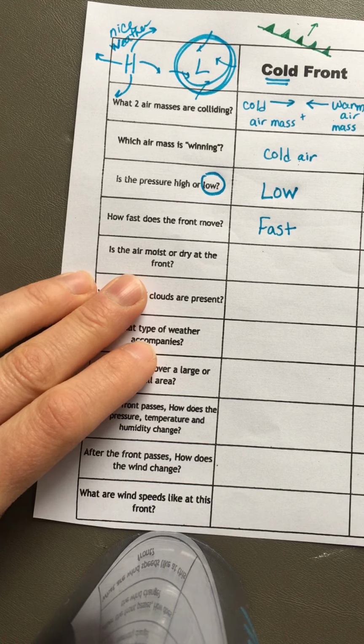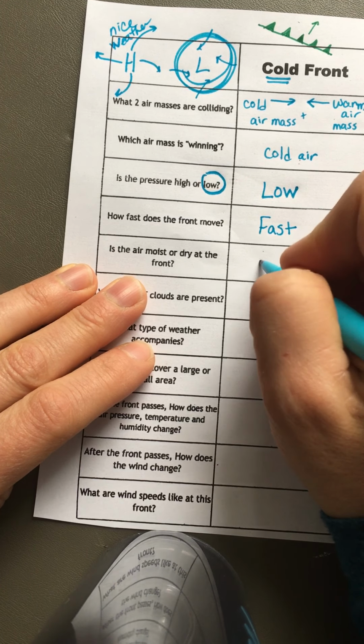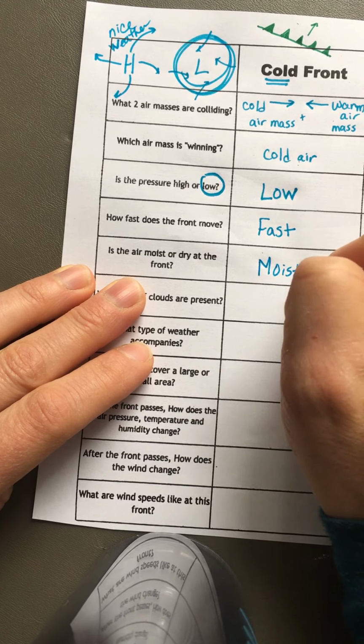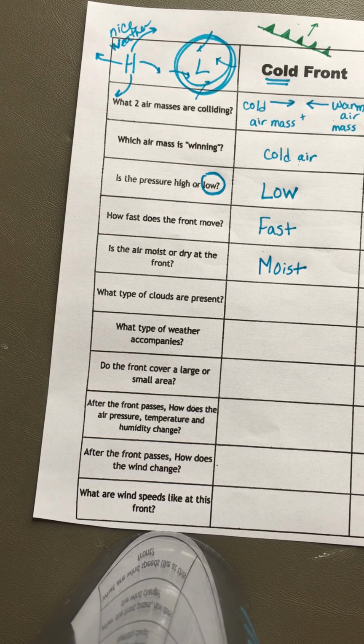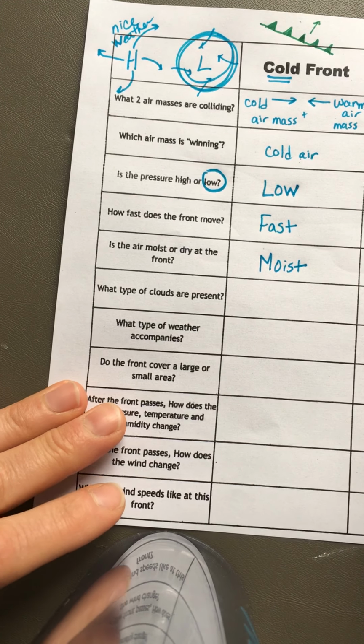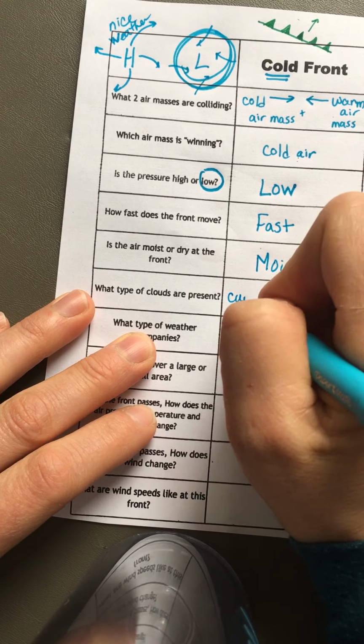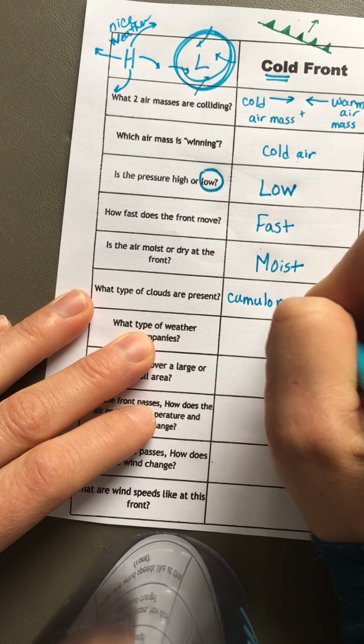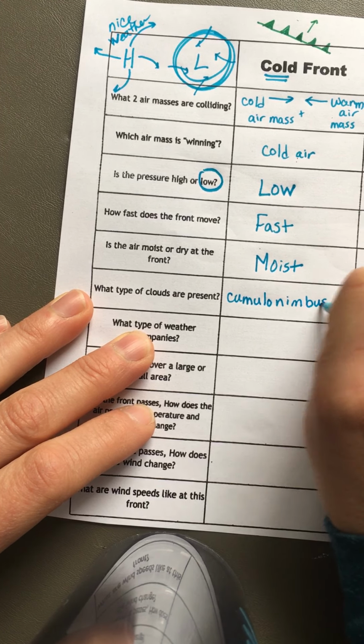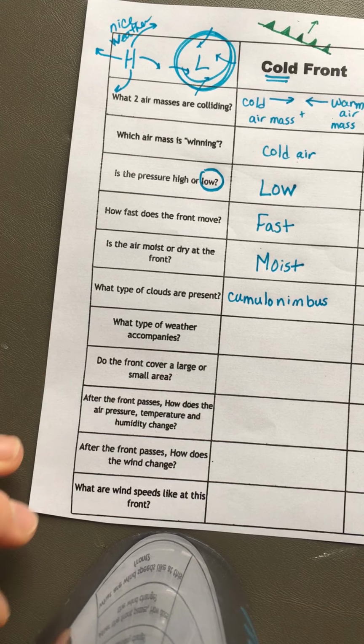All right, is the air moist or dry at the front? What do you think? Moist or dry? Well, if it's raining, what do you think? It's probably going to be pretty moist. What type of clouds are present? Did you catch it? Cumulonimbus clouds are present at the front.